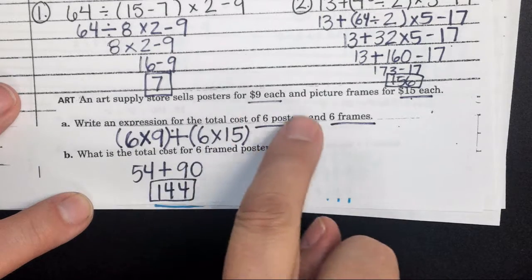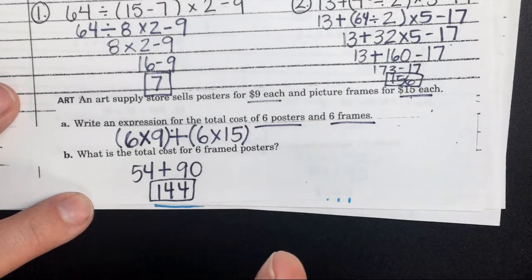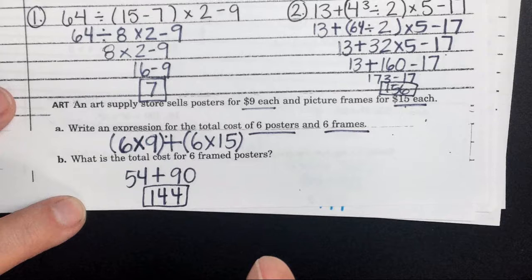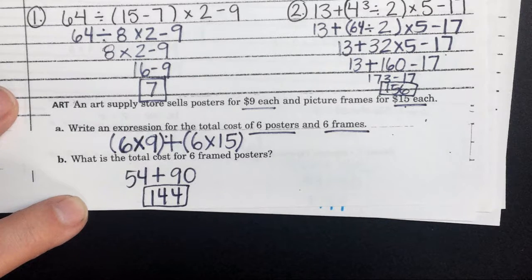Now, is there another way we could write this expression? Probably, yeah. Order of operations. What could we do? You could put stuff right to the back and back to the front. Could you do addition and then work it out from there? So what do you mean? Find out how much one poster would cost?